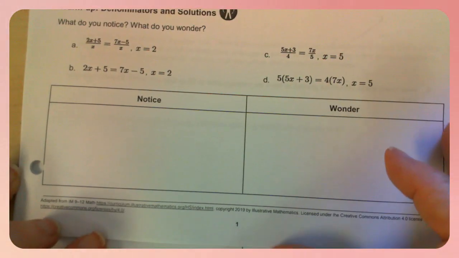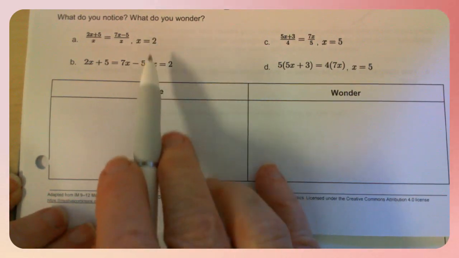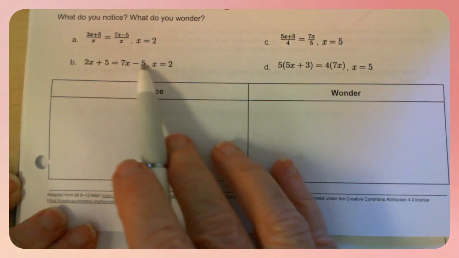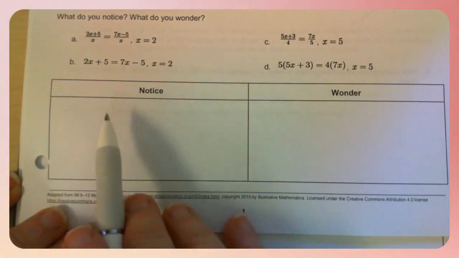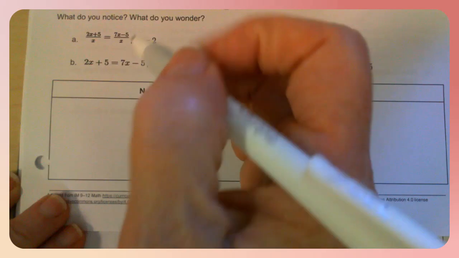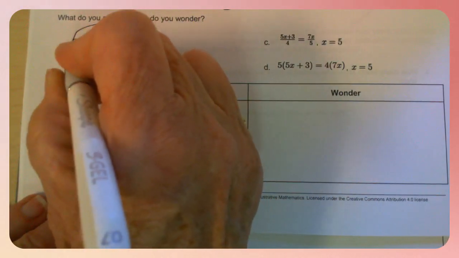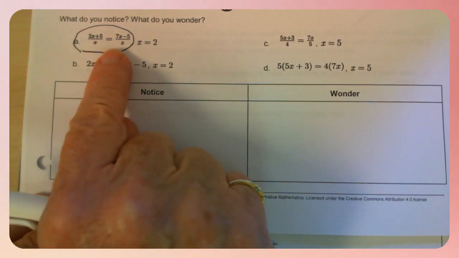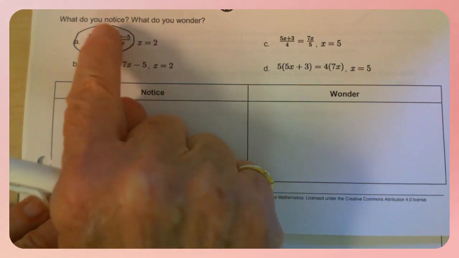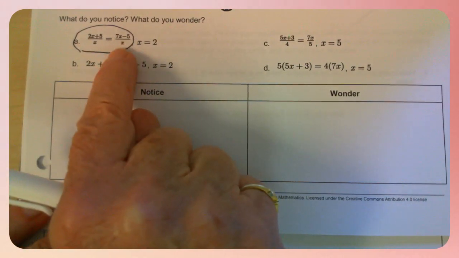Stop the video and write down what you notice and what you wonder about A, B, C, and D, this section right here. Then come back. You can notice some things, like we have an equation here that is a rational equation. It means we have fractions or ratios on both sides, and we're solving for x.